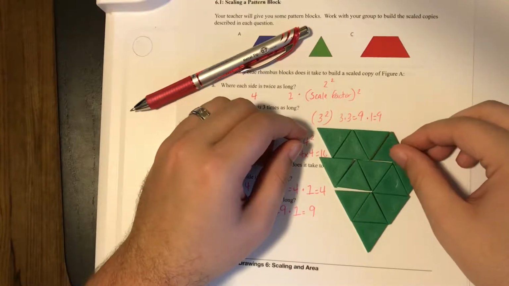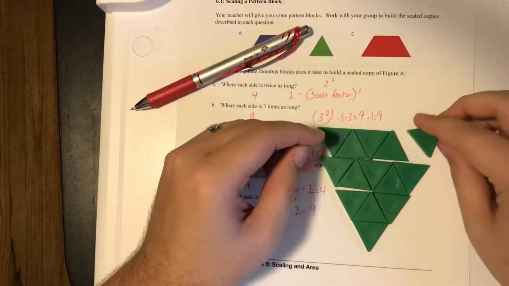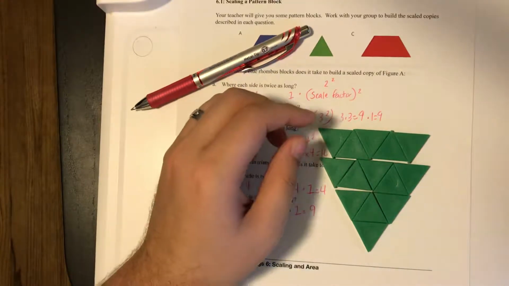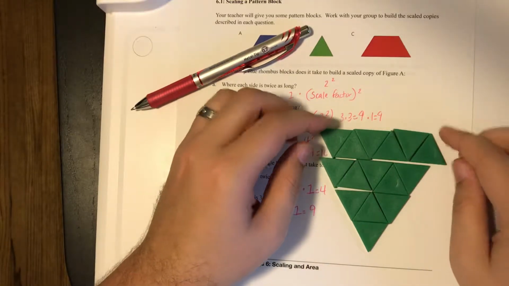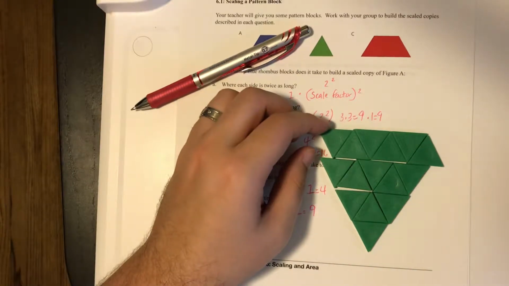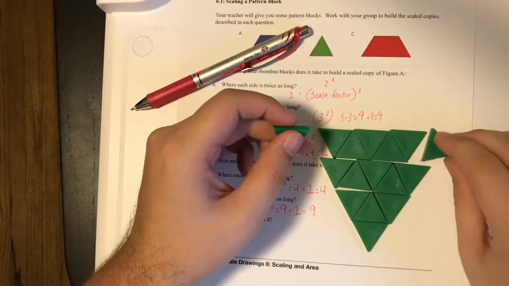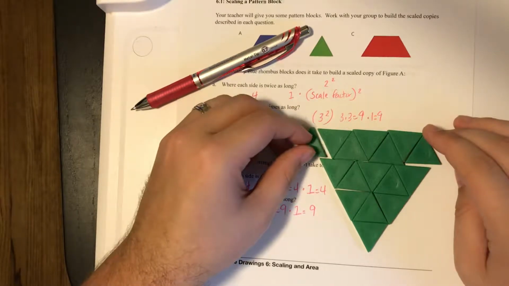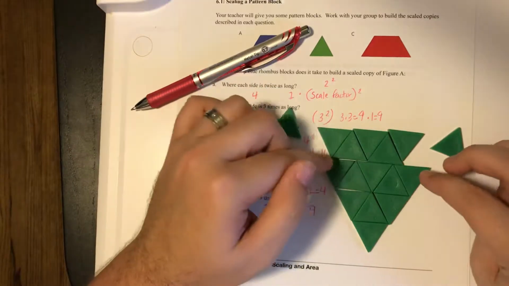I've got one more to put on each side, I believe. That does not necessarily fit the way I want it to. Let's see. Hold on, something's gone wrong here.